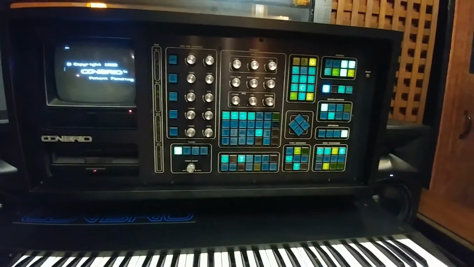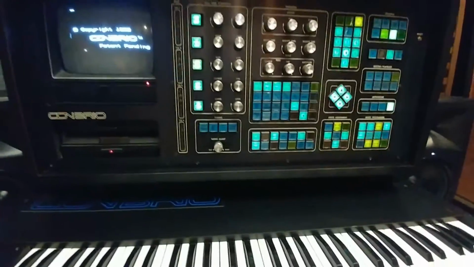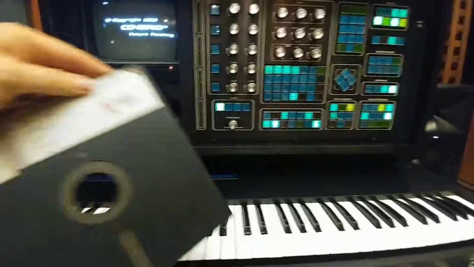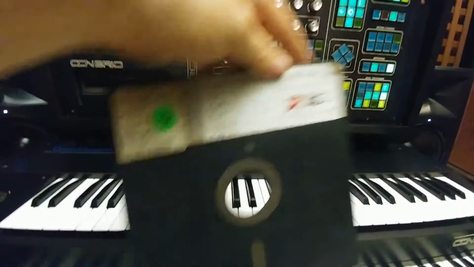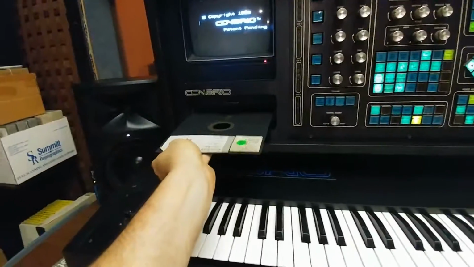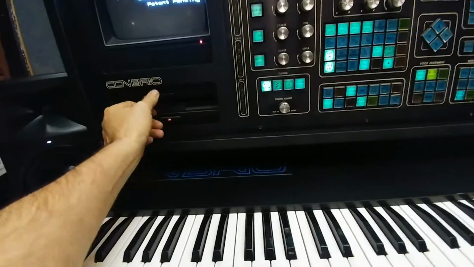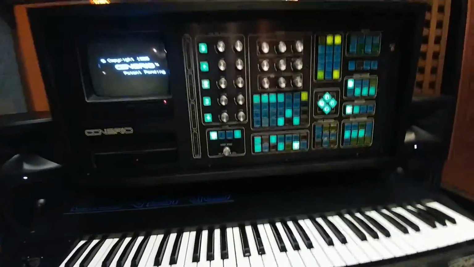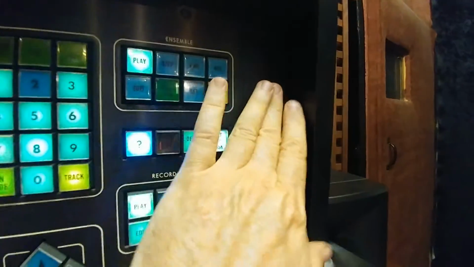If we want to get into the normal Con Brio operation, let's take one of our discs that has the operating system, any disk marked OS. We'll load that into the disk drive. And anytime you want to reboot or reinitialize, we go up here to the reset button, start again.